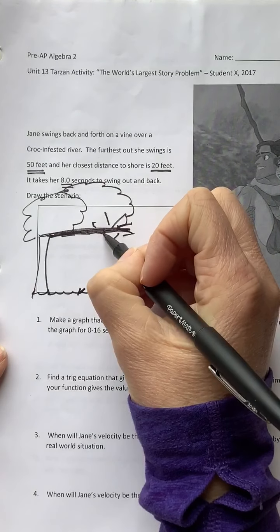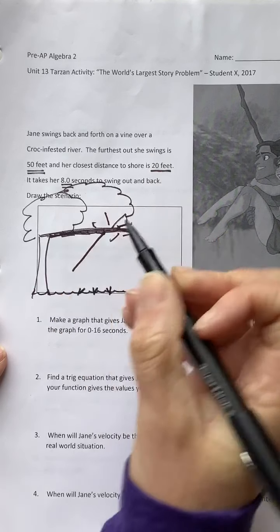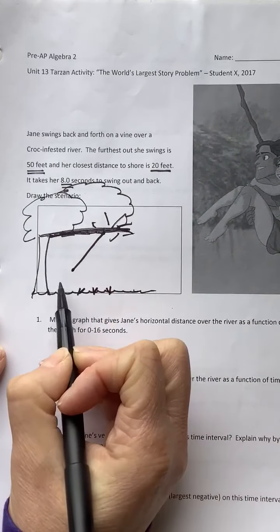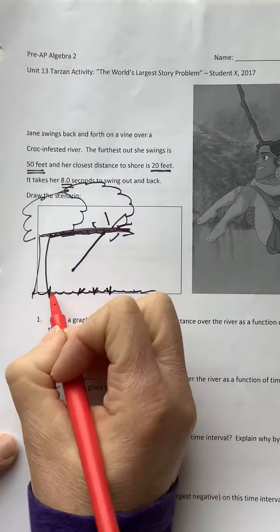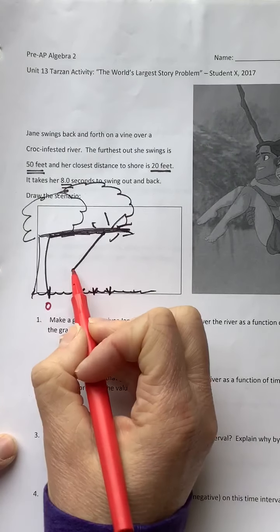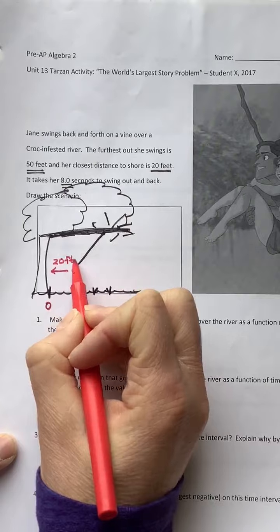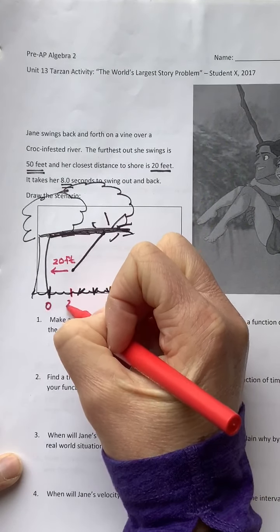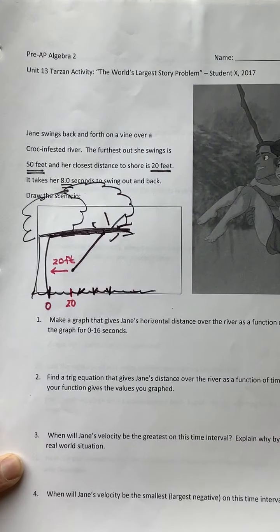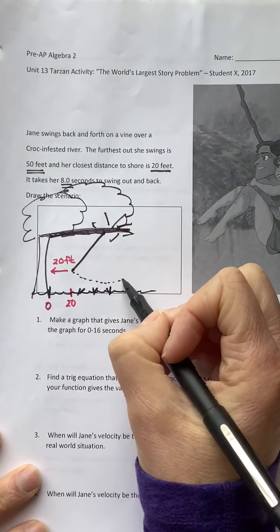All right, so here's Jane and she's swinging. And let's say that her particular vine that she has chosen, the closest that she gets to shore is going to be, so let's call shore 0. And the closest that she's going to get to shore is going to be 20 feet. So she is quite a long way from safety. So I'm going to bring this down here. So that's going to be 20 feet is the closest that she gets to shore. And then, of course, she swings. So here's her swinging. Whoa, that's super close. So here's her swinging.